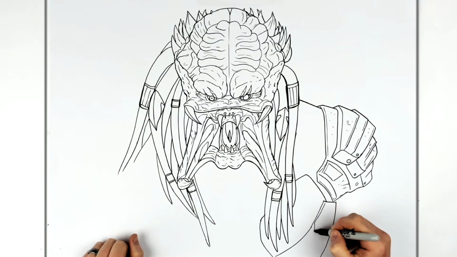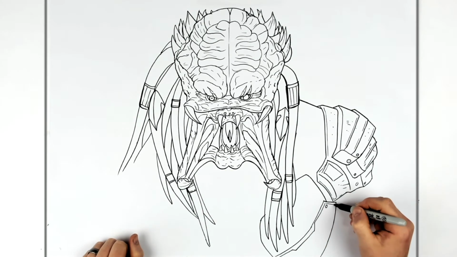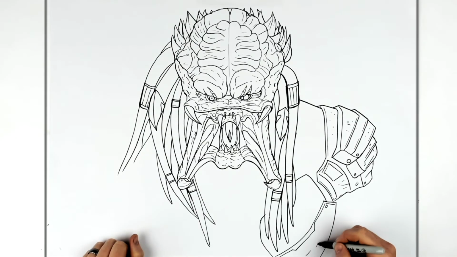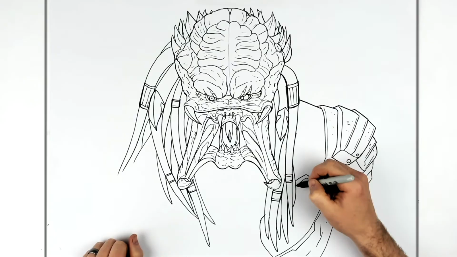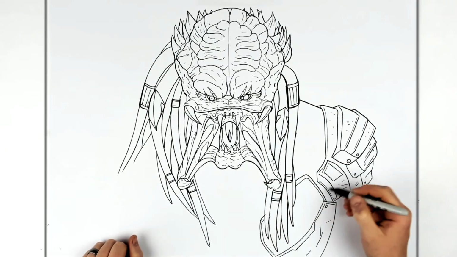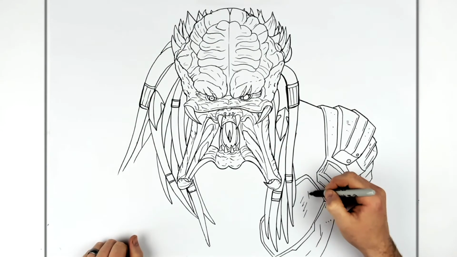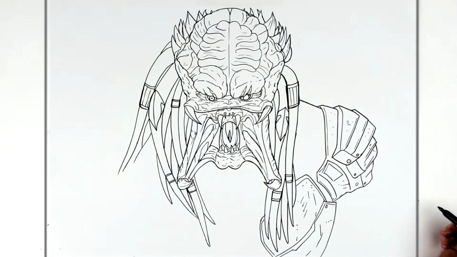So we can give it like an edge. Some metal studs and things. Some cracks maybe. Same thing up here. Just like edge line, just to kind of make it look sort of 3D. And then some cracks and dots and dirt and all that kind of stuff.